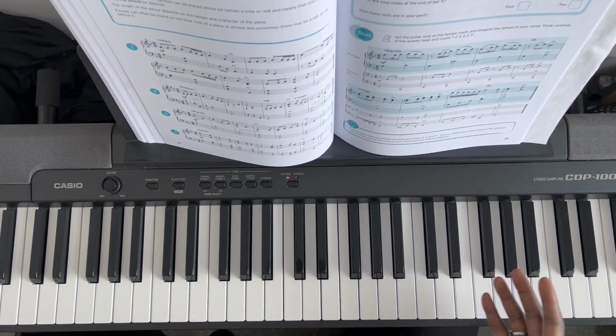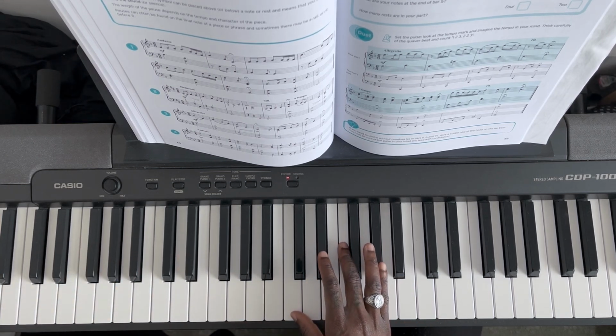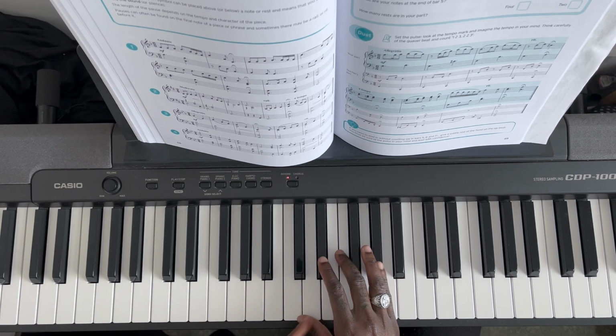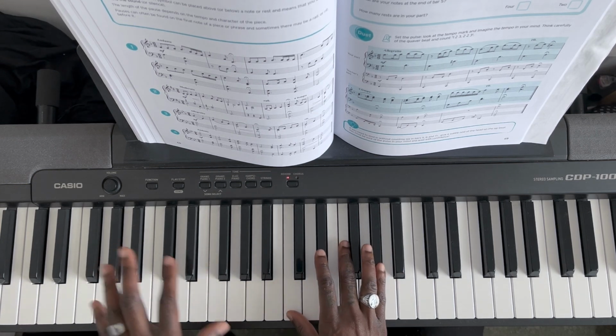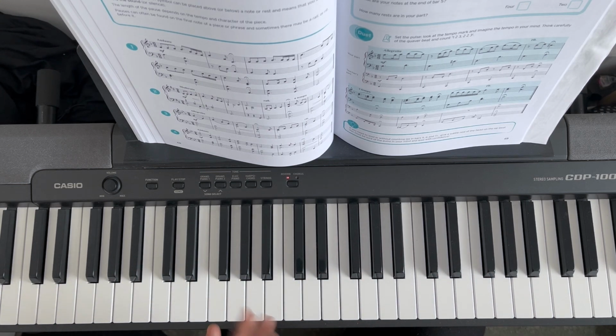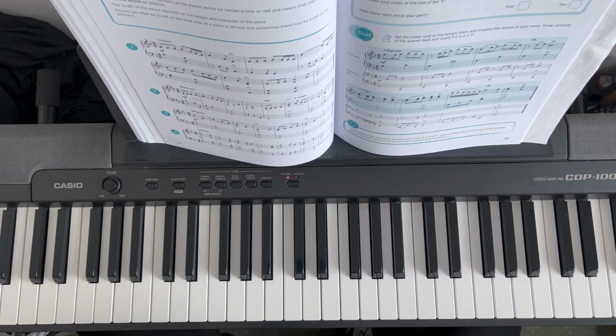So boom, there it is. Very simple. I don't have to think, oh, what's a whole step from the 5th, which is E flat in this case, is F. I don't have to do that because I already know that F is the 6th note, period, okay?